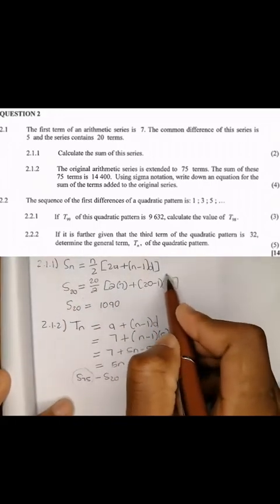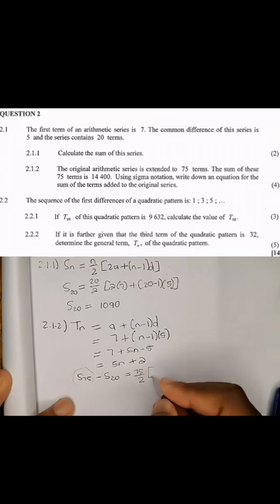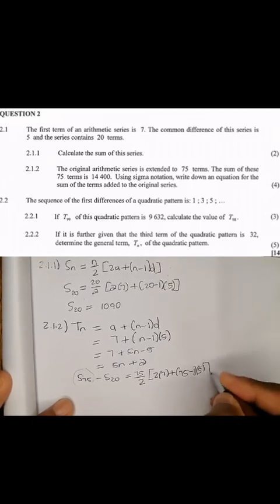So what we're going to do, we're going to say sum of 75 terms minus sum of 20 terms is equal to, and then now we're going to find the sum of 75 terms using the arithmetic equation for the sum, right? So for n, it's going to be 75 over 2 into 2. Our first term was 7 plus, into 75 terms minus 1. Our difference was 5, close bracket. And then we calculated the sum of 20 terms, right? You say minus sum of 20 terms, which is 1090.